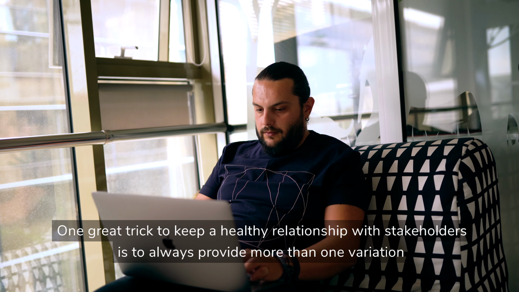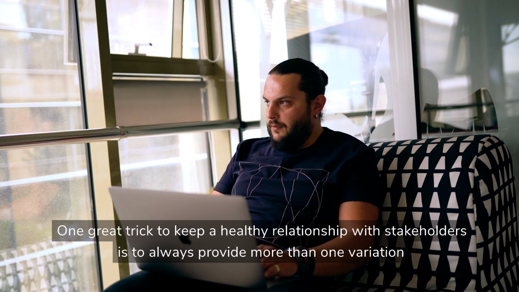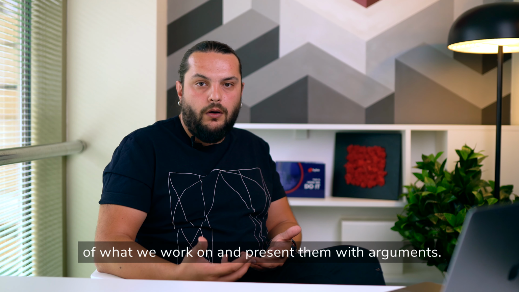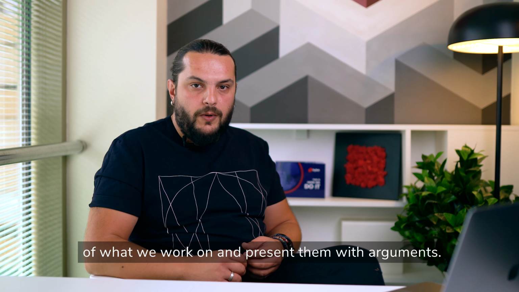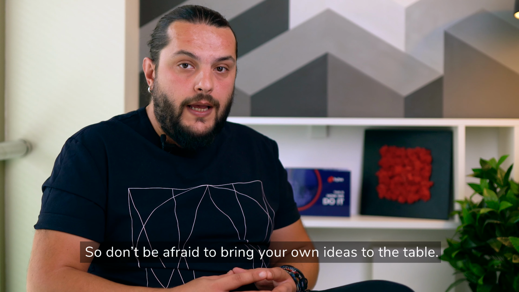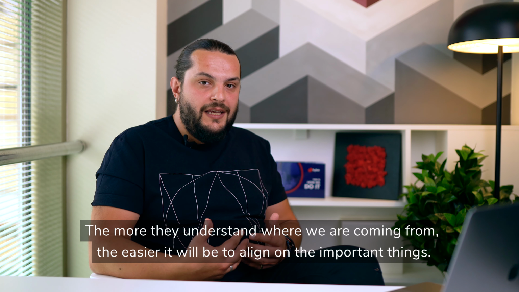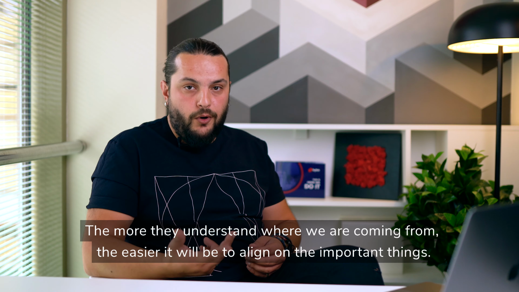One great trick to keep a healthy relationship with stakeholders is to always provide more than one variation to what we work on and present them with arguments. So don't be afraid to bring your own ideas to the table. The more they understand where we are coming from, the easier it will be to align on the important things.